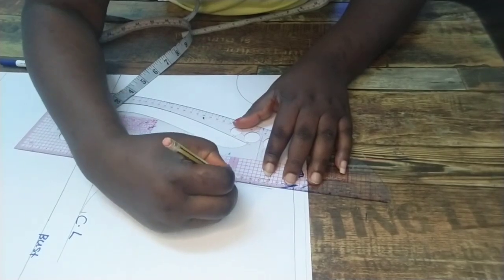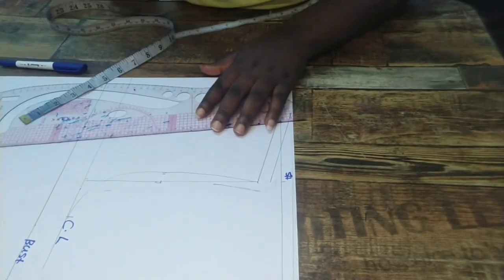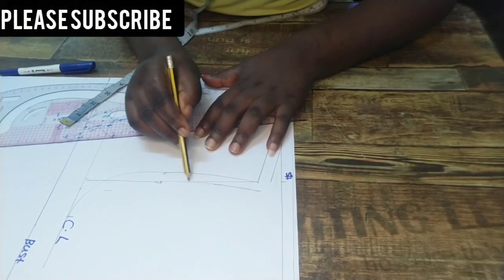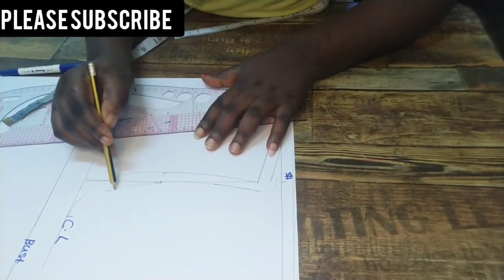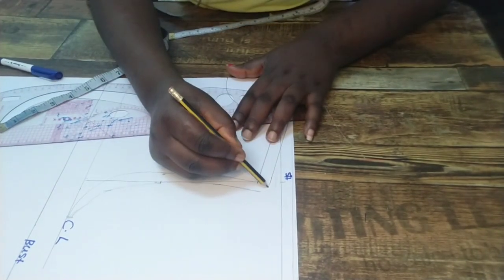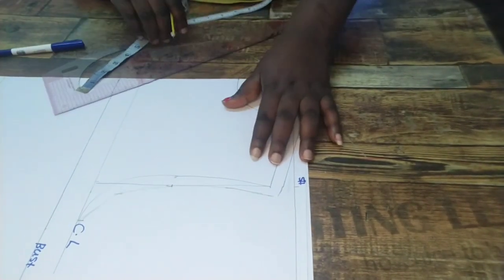So this is the half inch. I will add half an inch. If you don't want to add the half inch to yours, it depends on you, because this is that manipulated dress. I will add half an inch. So if I'm cutting, I'm going to follow this line. I hope you can see.